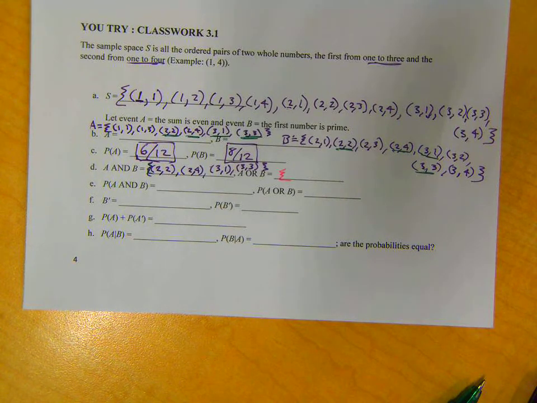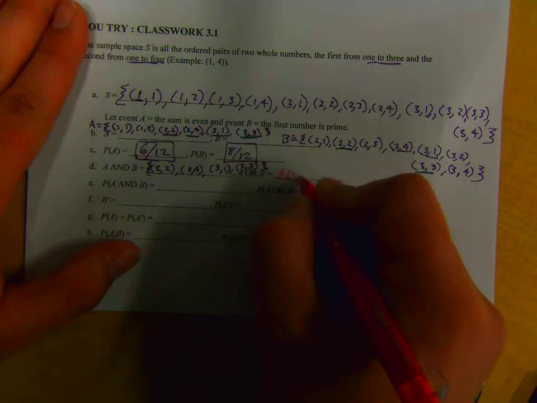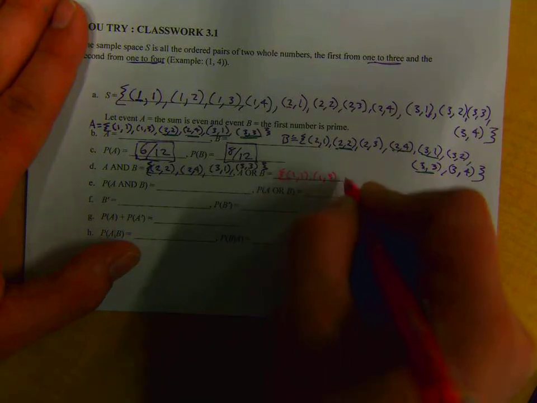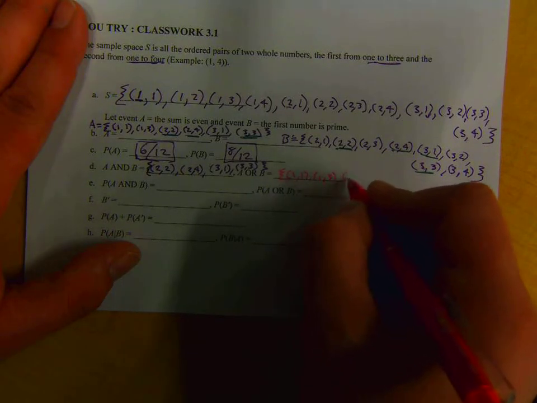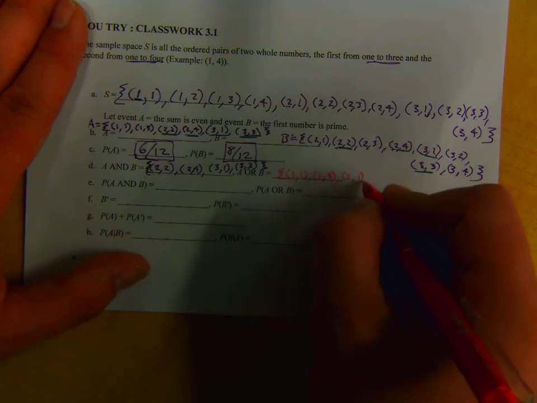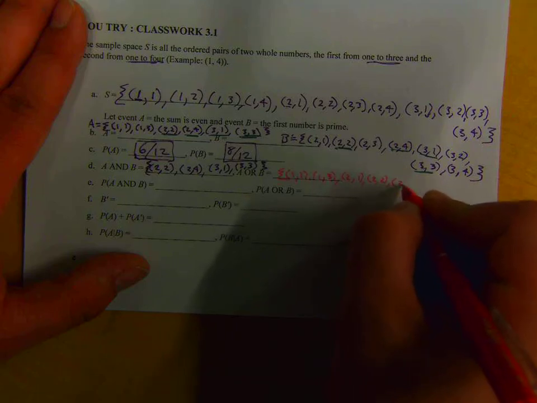That's exactly right. Thank you. So it's just 1, 1. So 1, 1, 1, 3, and then everything else, from 2 on. 2, 1. Yeah, I guess I'm going to write it all down. 2, 2, 2, 3, 2, 4.